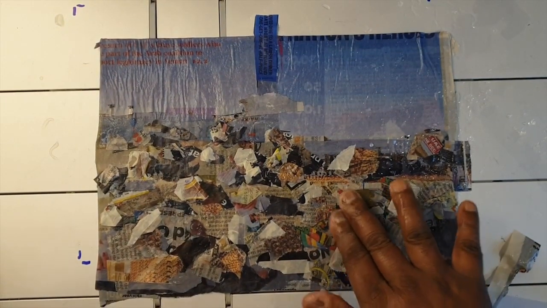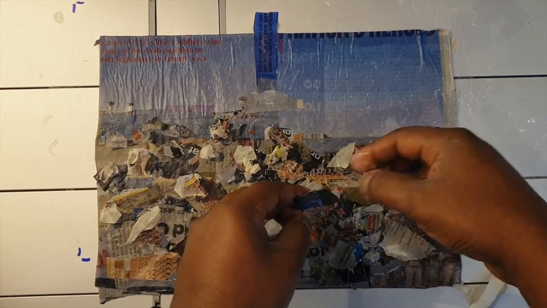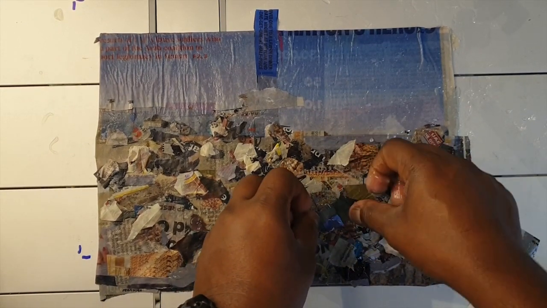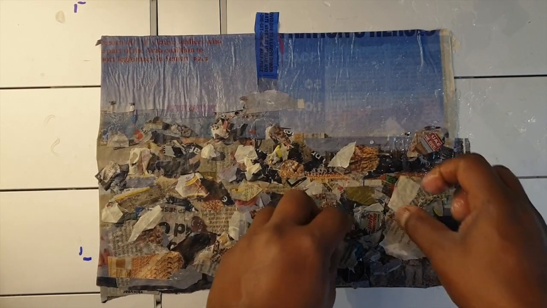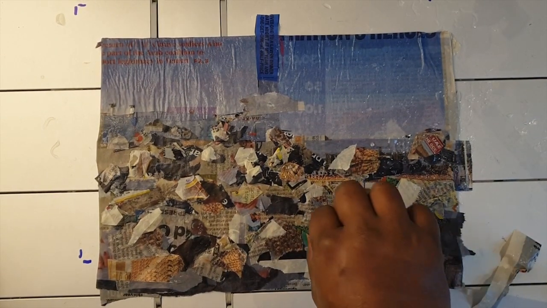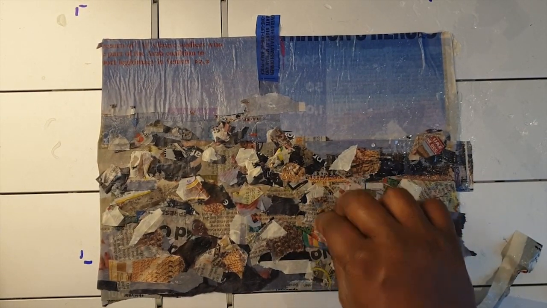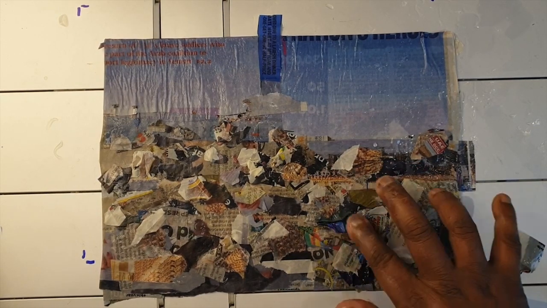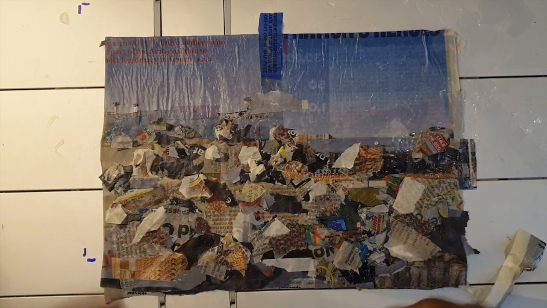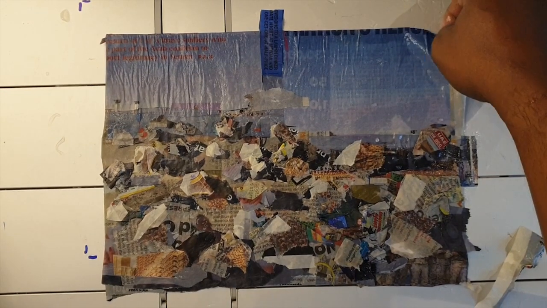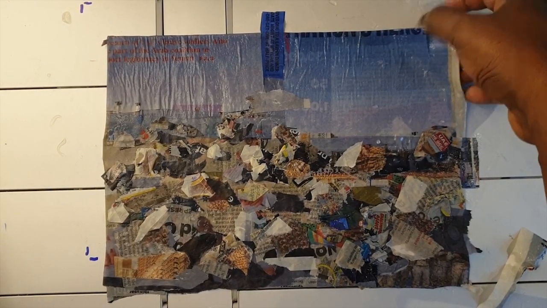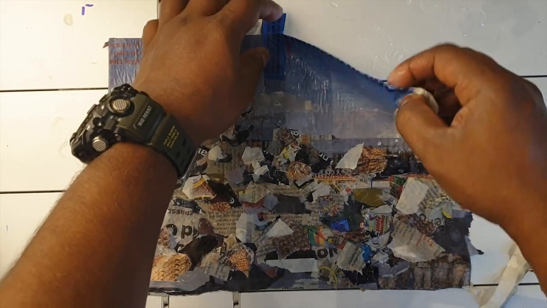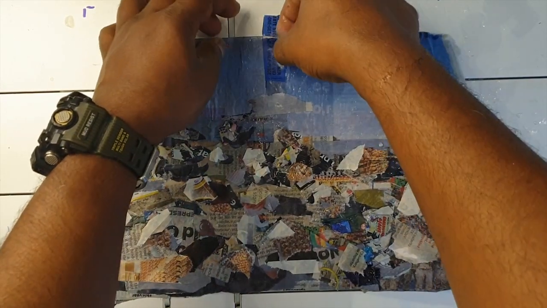Once the white paper dries up and the white comes out, you will see it looks much different. So let me go and put it out in the sunlight and we'll start looking at it in a while.